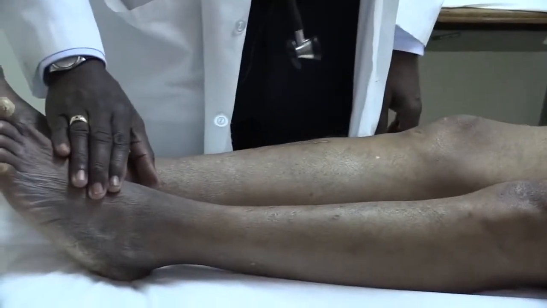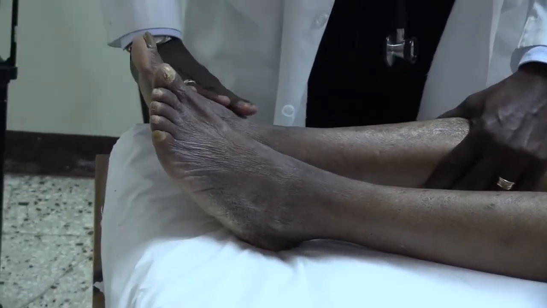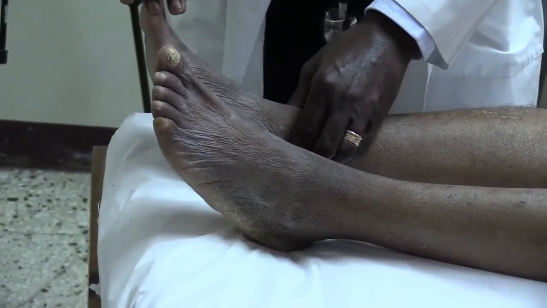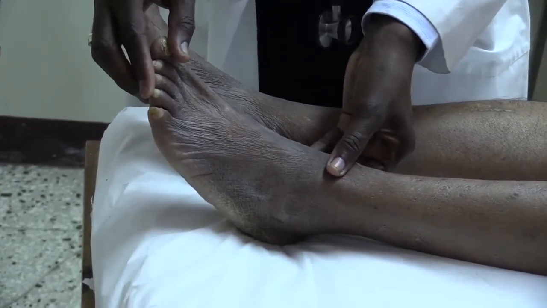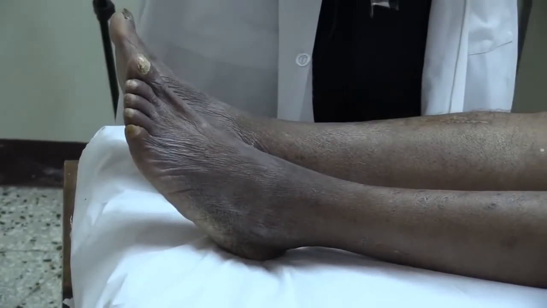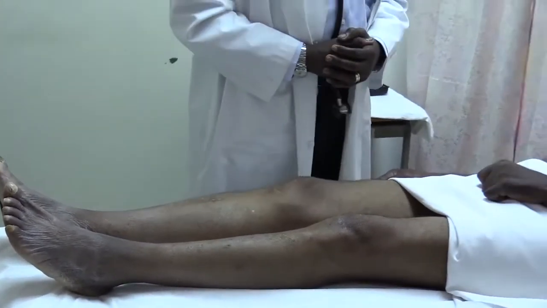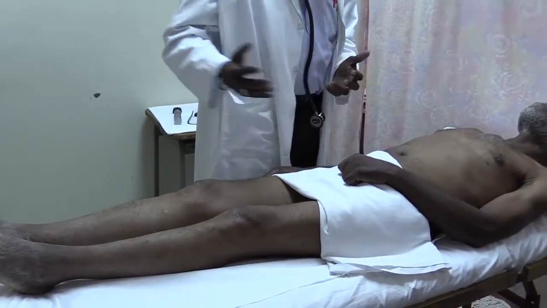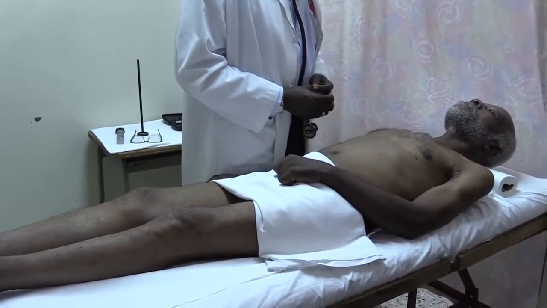Then one would want to look for peripheral artery disease by examining the dorsalis pedis pulse. Both sides quite strong. Posterior tibial pulses. On the face of it, this gentleman does not have peripheral vascular disease. There may be some deficit that could be better detected by more sophisticated techniques like ankle brachial index and so on. But this gentleman has good pulses to his feet, so no peripheral artery disease.